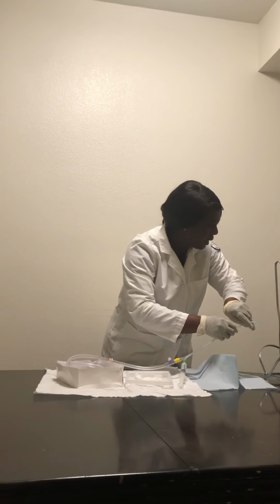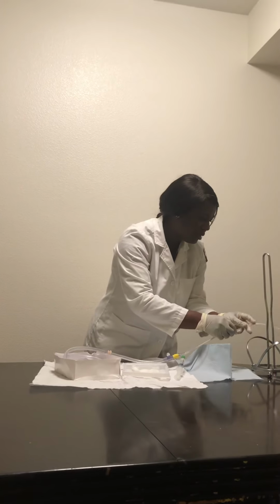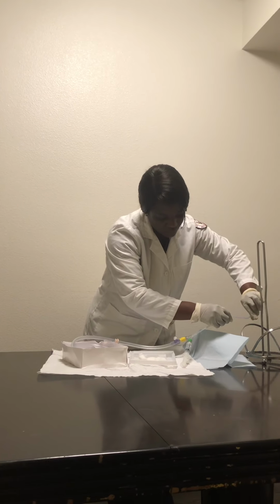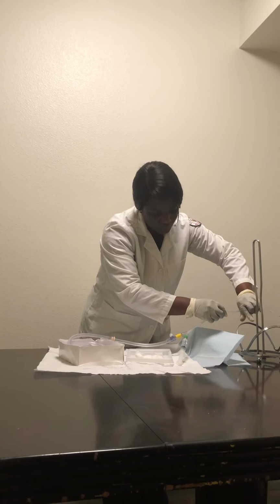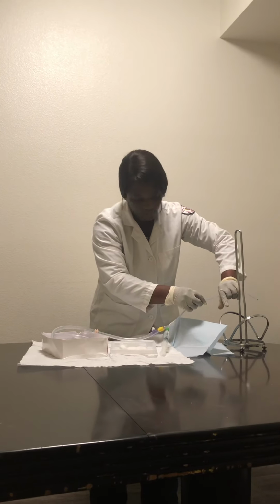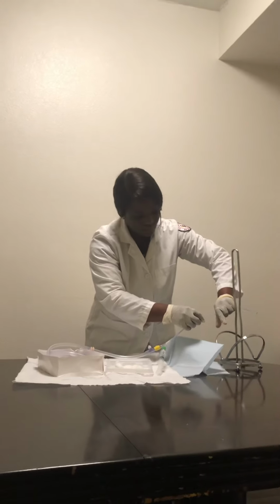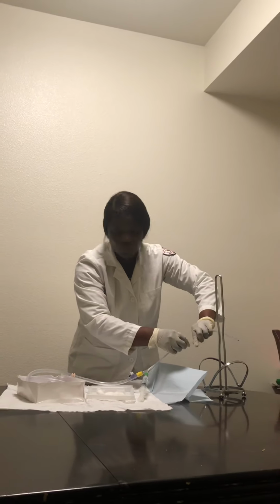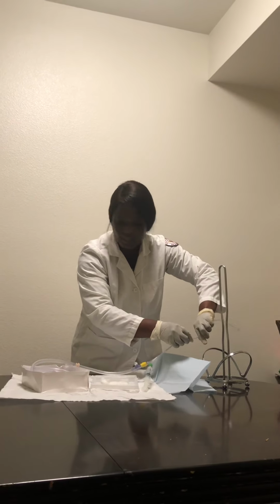Are you having any pain? No. Okay then. So I'm putting it in. Okay. While holding the tube open. Okay. So now I can see a flash of urine. Okay then. Good. So I'm going to let go of the labia and use my contaminated hand to stabilize the catheter.